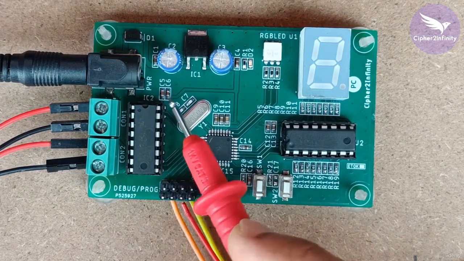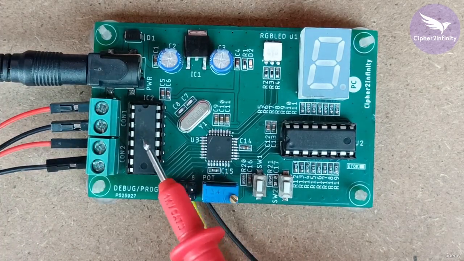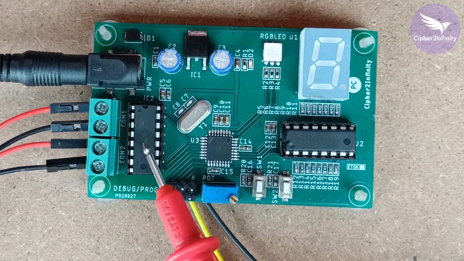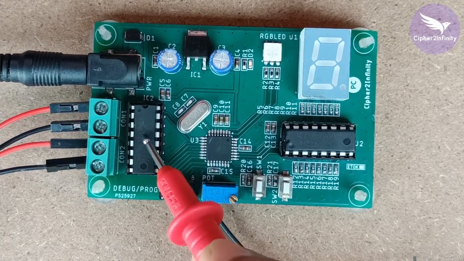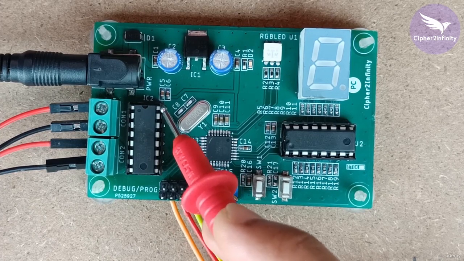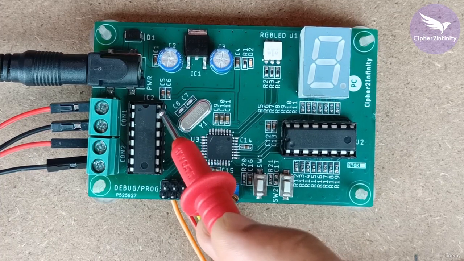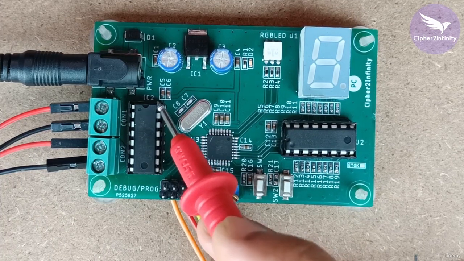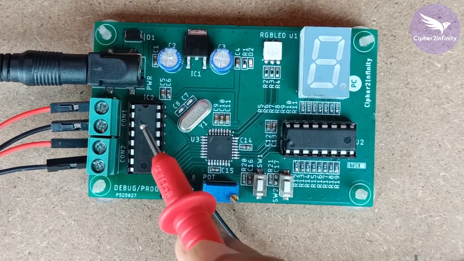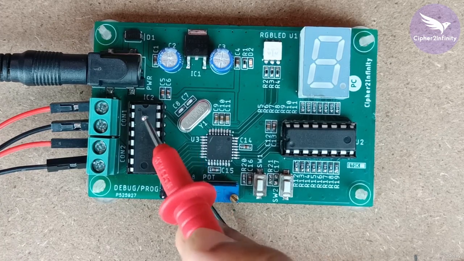If you are not getting +5 volt, then you can press this particular IC, because sometimes there might be some loose contact between the IC and the IC base. Press the IC and check the voltage again at this point. This time you will get the voltage. And if you are still not getting +5 volt at this terminal of the IC, then try pressing the IC again, because that could be the only reason.